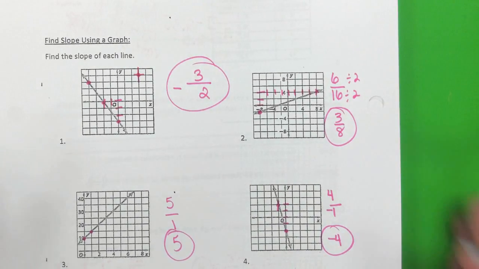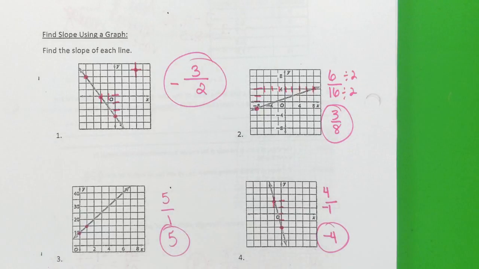All right, so all we're going to do is our checkpoint, and I'm going to pass them out to you. Checkpoints, remember, are open notes, but they are not open neighbor.